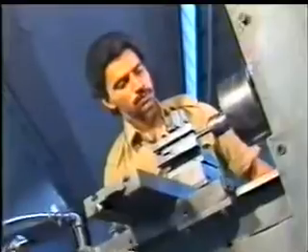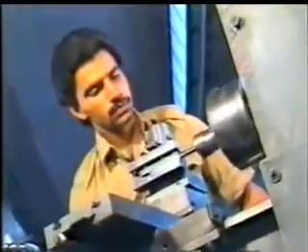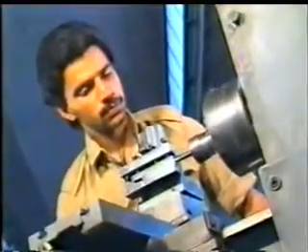With a degree of skill and proper tooling, lathe can perform all machining operations. It is appropriately called the mother of all machines.